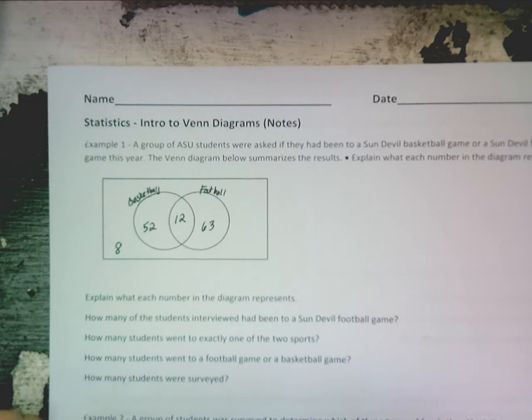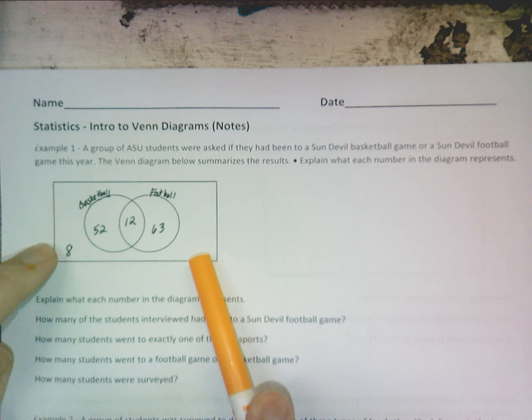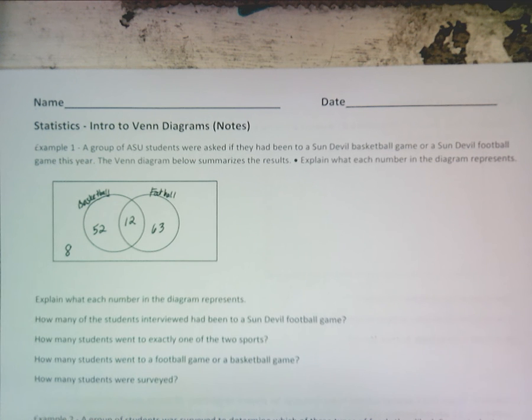Okay, for this lesson, I'm using these notes for Statistics 4.0, and you can follow along with me and then download the homework, which says Intro to Venn Diagrams worksheet. What we're going to do is learn how to read a Venn diagram, where circles overlap, and then we're going to do our own Venn diagram. We're going to do all 4 examples together, and then that's going to be it.